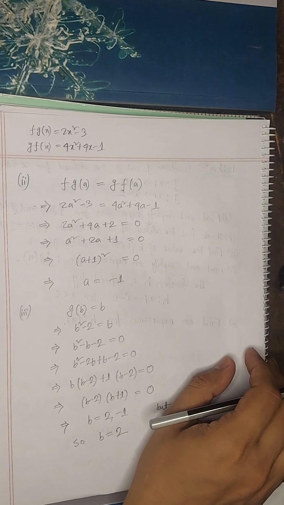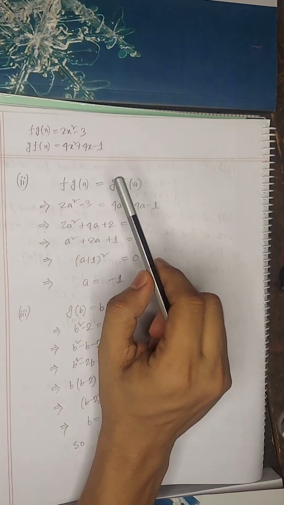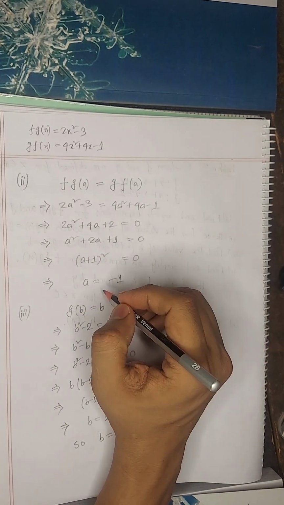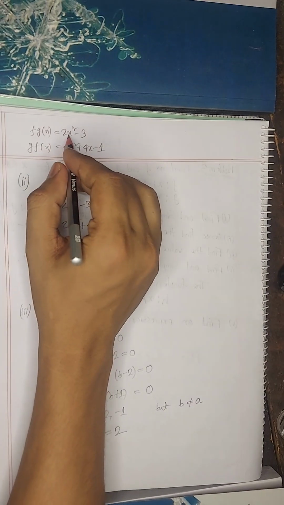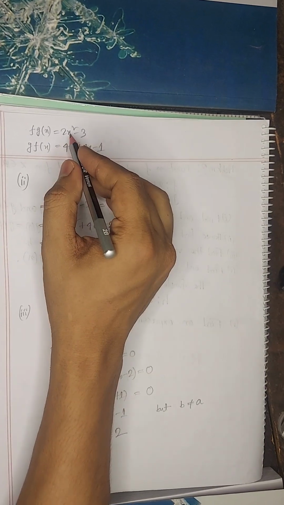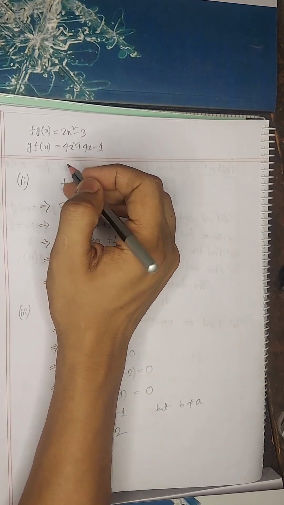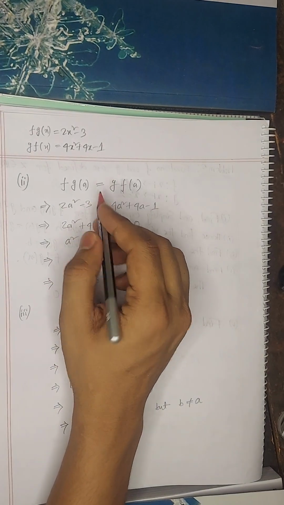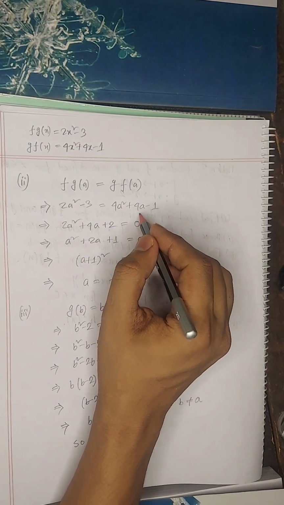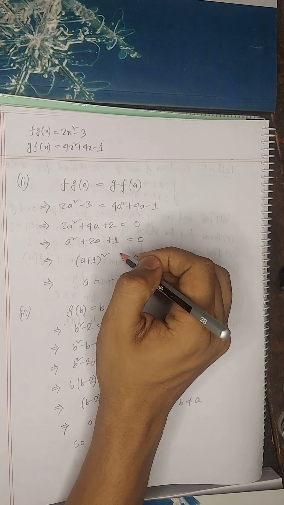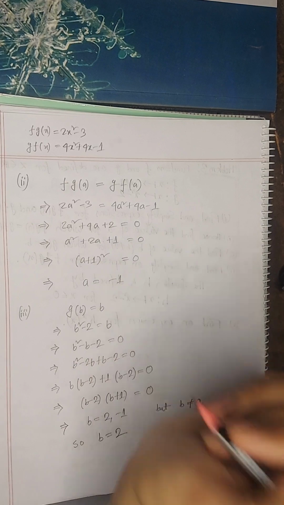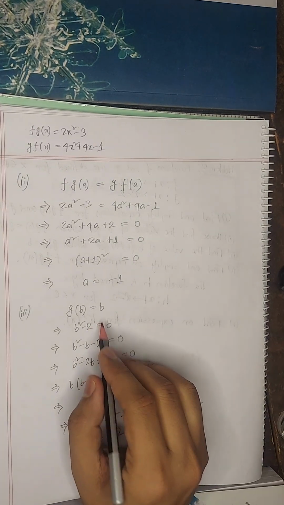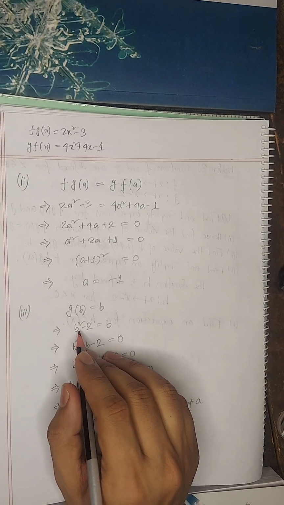Now in the second part, we are given that f(g(a)) is equal to g(f(a)). We have to find the value of a. Then from f(g(a)), since f(g(x)) is equal to 2x square minus 3, if we put the value of x as a, then it becomes 2a square minus 3, and this part becomes 4a square plus 4a minus 1. So if we bring the right hand side to the left hand side, then we get the value of a is minus 1.